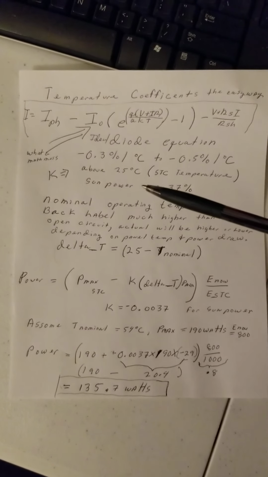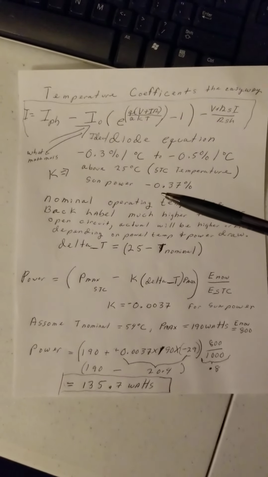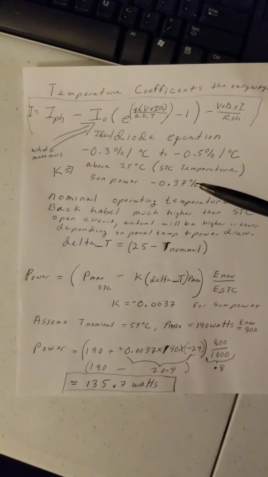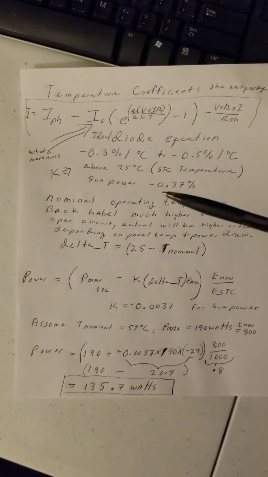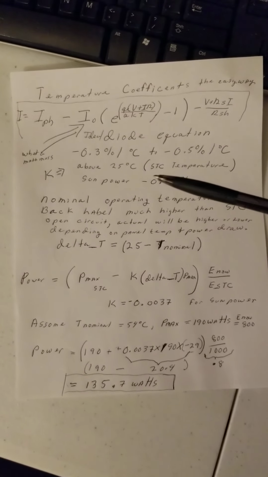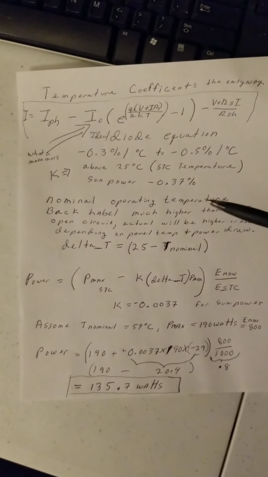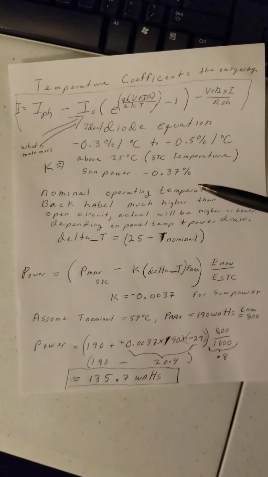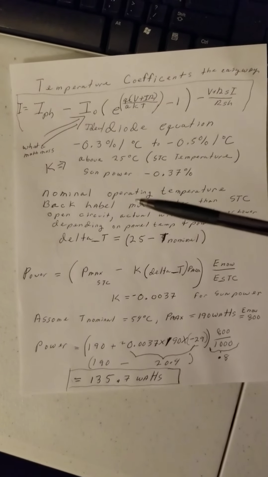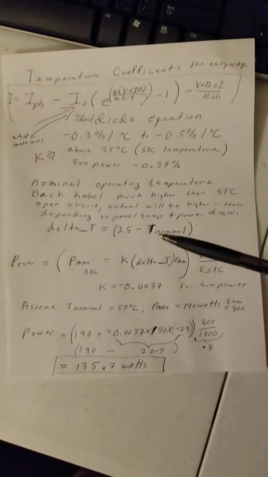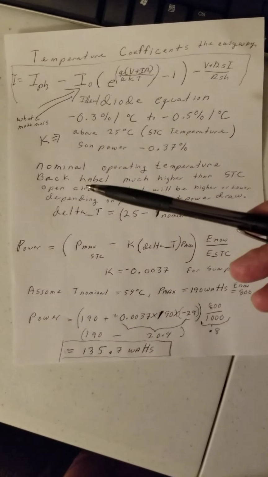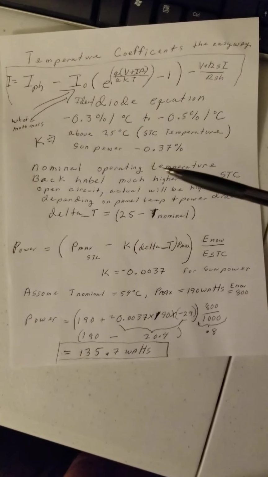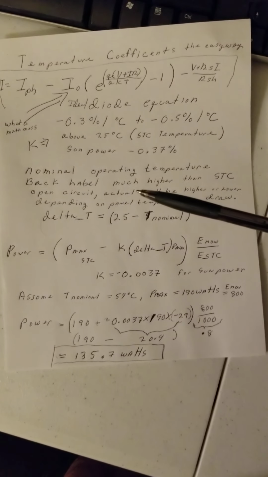Now, Sunpower solar cells claim to have a 0.37% temperature coefficient. And I'm using that one because there was a fellow I've been following that uses that kind of solar panel.